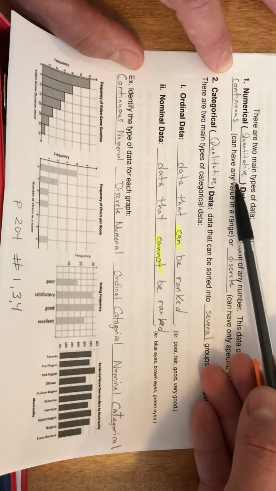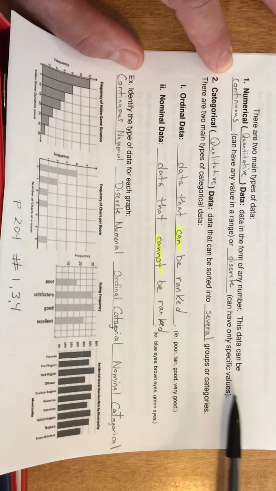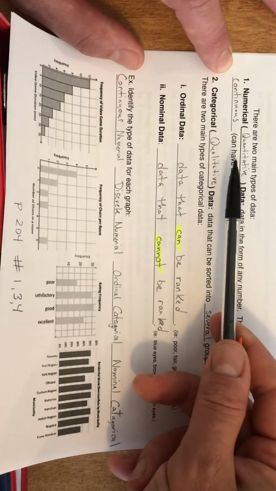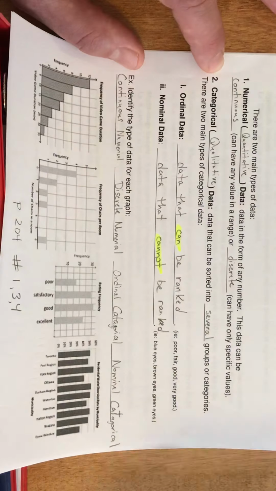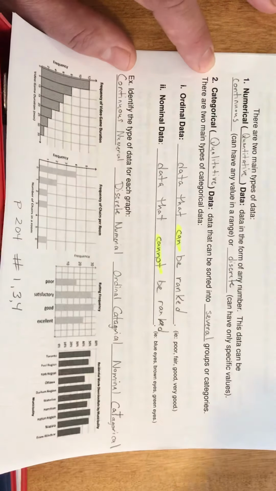Continuous meaning it can have any range of values. Discrete means it has to have only a specific value, like the roll of a dice, like the numbers from 1 to 10, whereas the continuous was like height and weight and things like that, where you can have infinite decimal places to represent the number. So it kind of has a range.